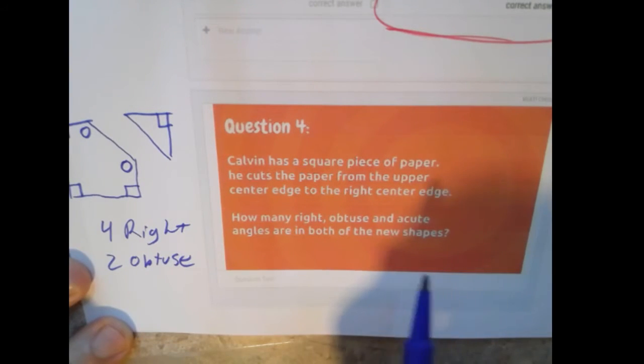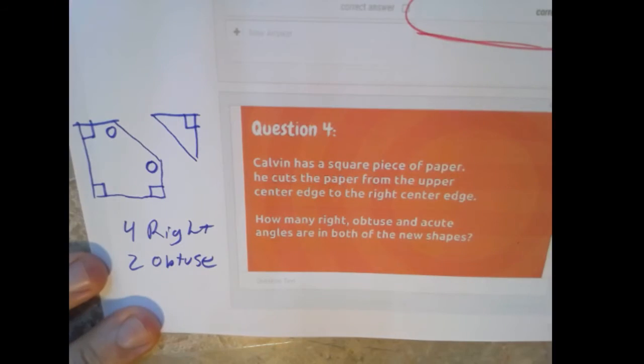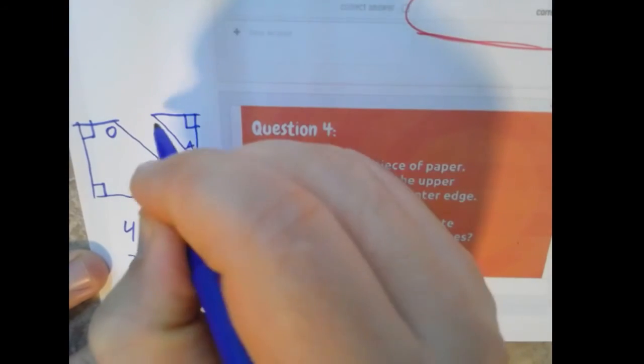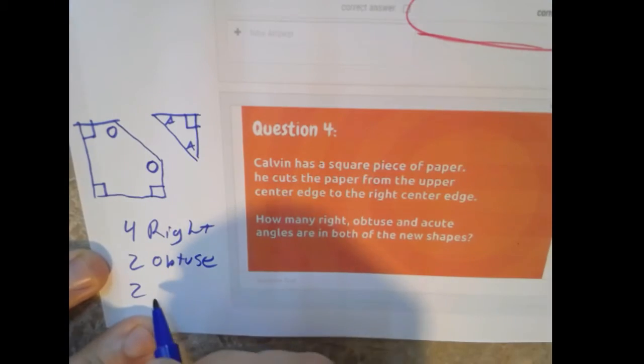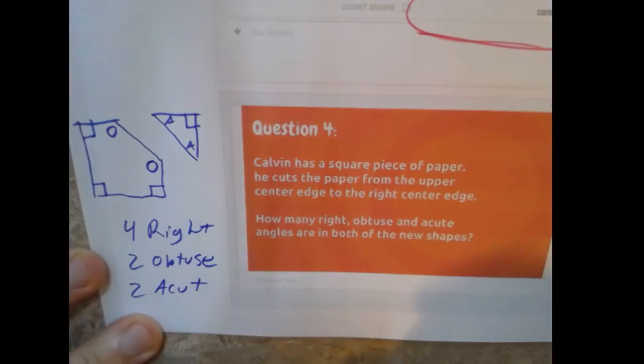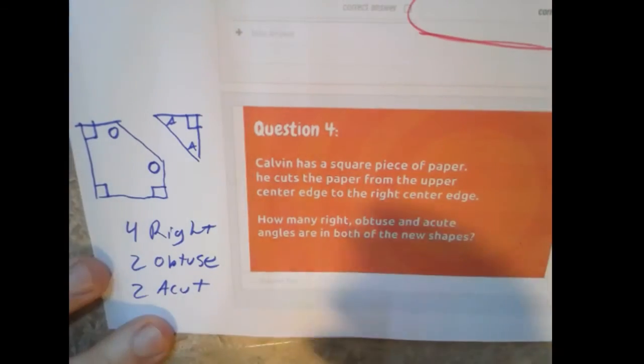And what about acute? Remember, acute are the angles that are less than 90 degrees. So here would be an acute angle and another acute. So 2 acute. Okay, 4 right, 2 obtuse, and 2 acute.